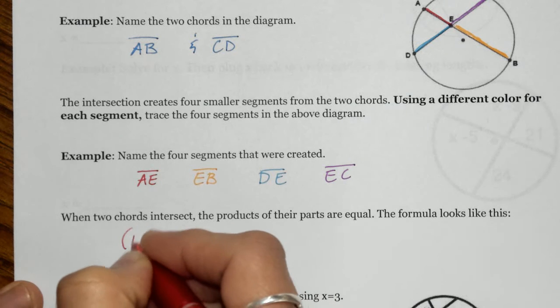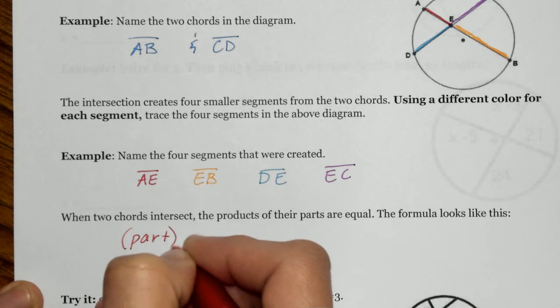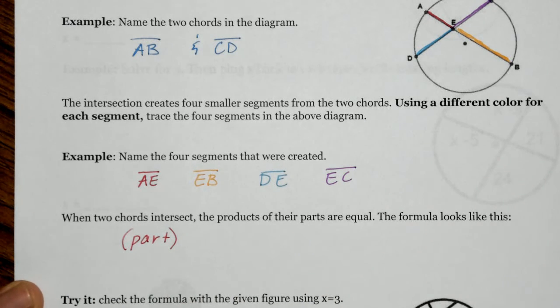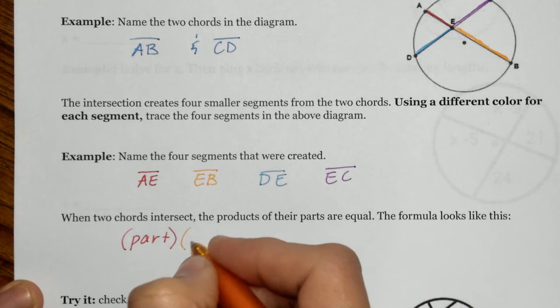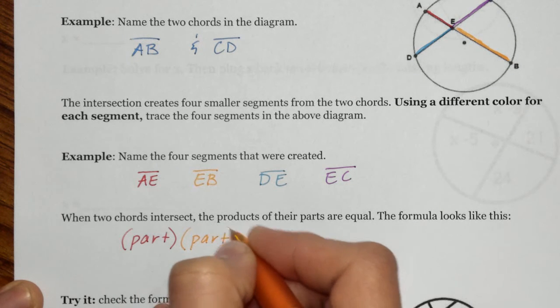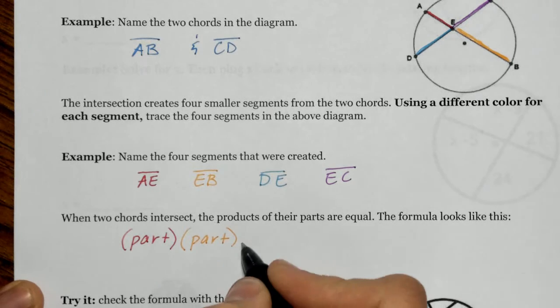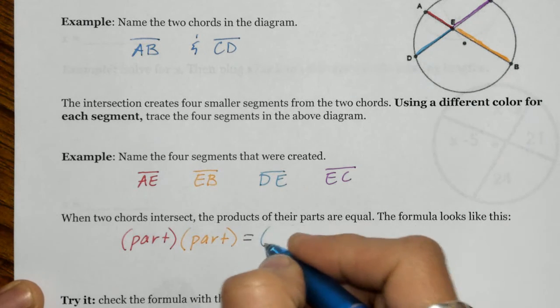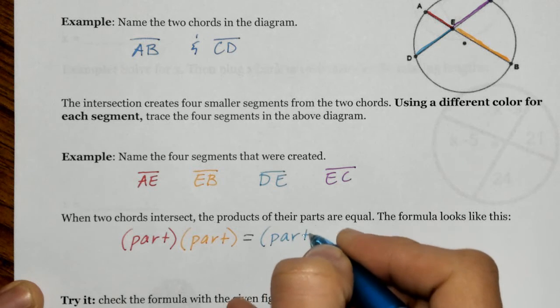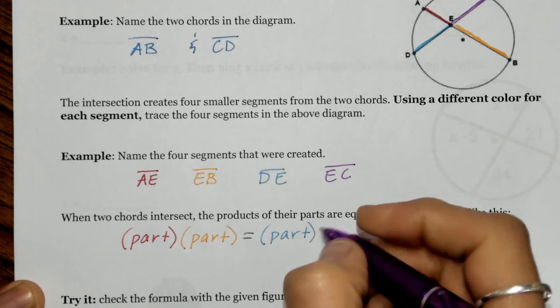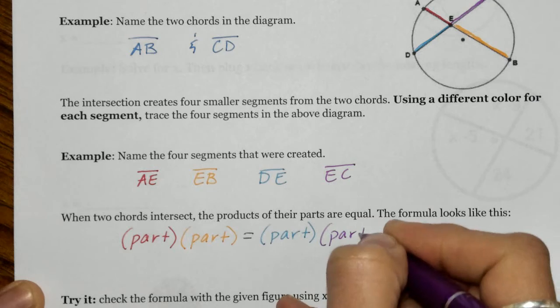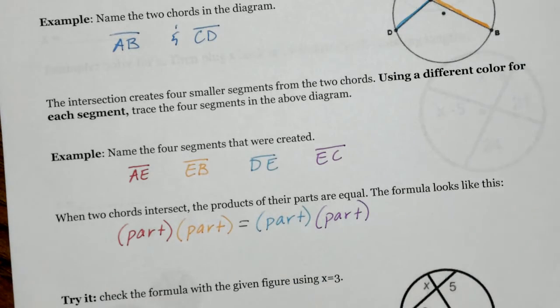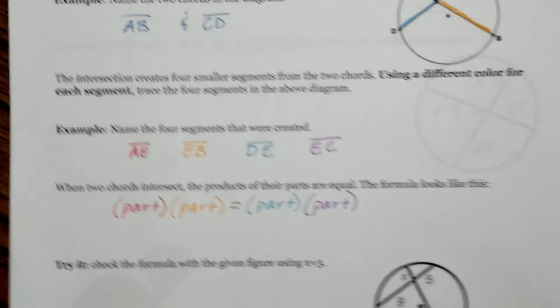So you're going to take the one part of one of the chords and multiply it by the other part of that same chord. This will then be equal to, now we're going to go to the other chord and multiply its two different parts. And that's why I want to do the different colors here. Okay, I'm going to drop off the different colors after the first example here.